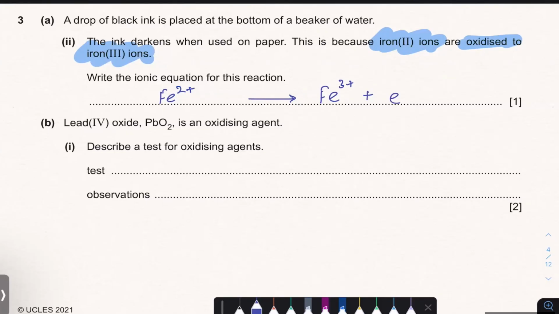And that's how you balance it out. There you go. I can clearly see iron 2 is oxidized to iron 3. Notice I said iron 2. I did not say iron, because I don't have iron here. Iron होता है Fe, अकेला, zero charge के साथ. मेरे पास है ही नहीं.